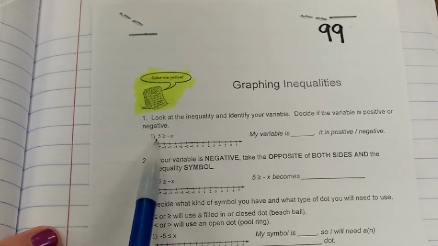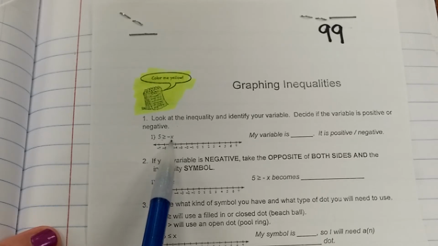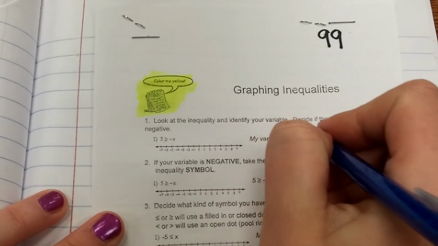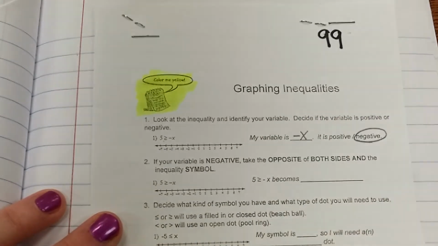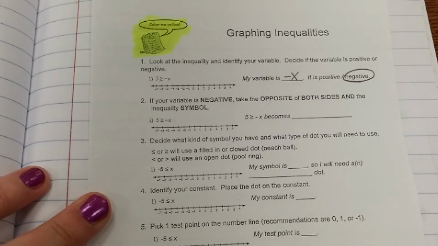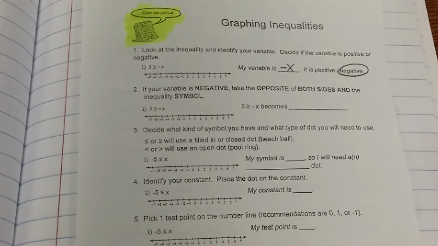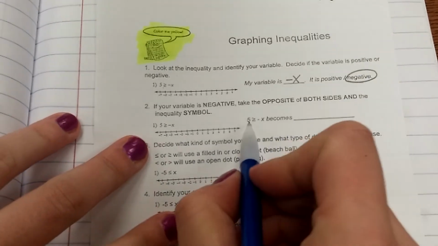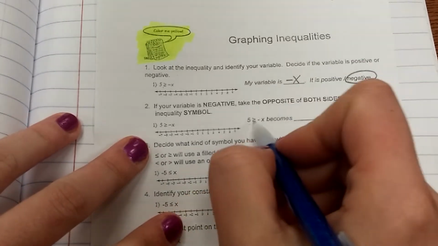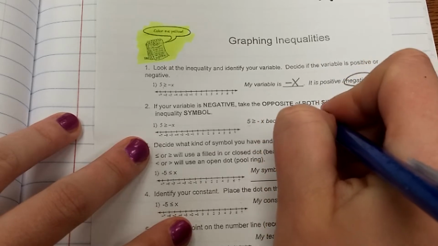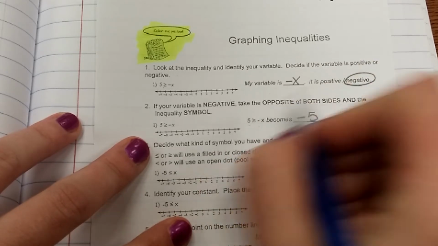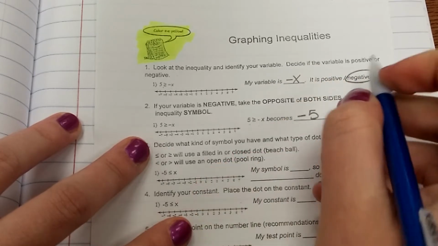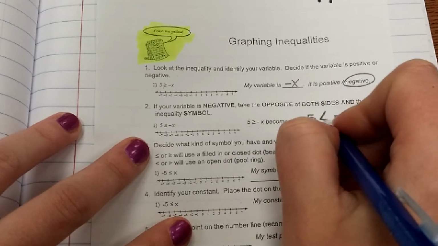So if I look at my inequality, I have 5 is greater than or equal to negative x. So my variable is negative x, and it's negative. If your variable is negative, you need to take the opposite of both sides and of the inequality symbol. So if I take the opposite of both sides, my positive 5 becomes a negative 5. The opposite of negative x is positive x. And the opposite of greater than or equal to is less than or equal to.